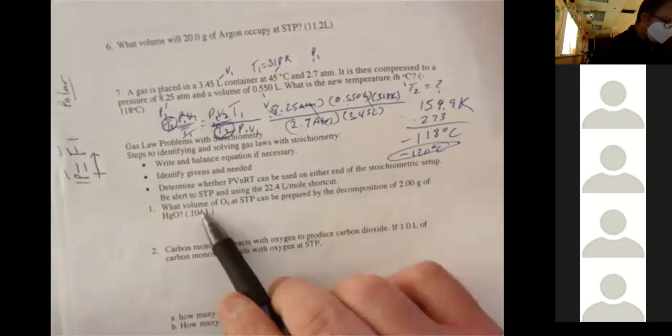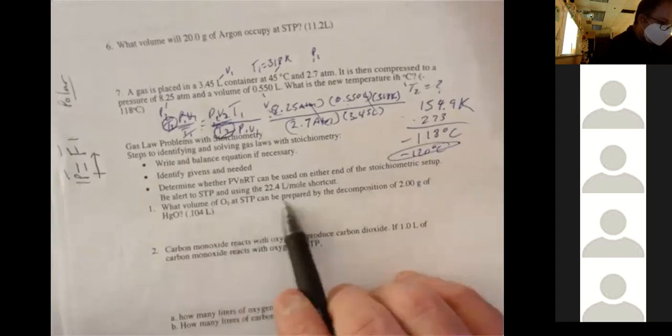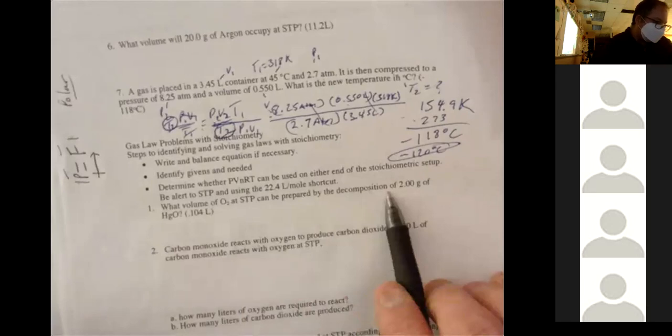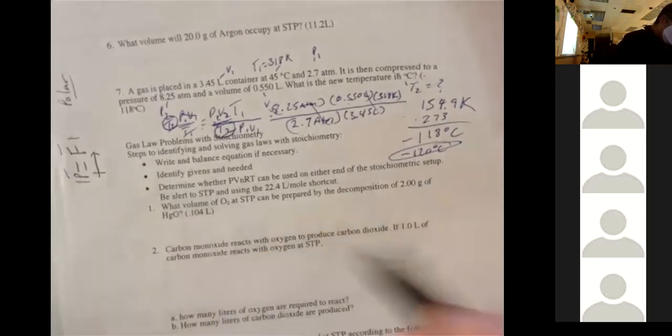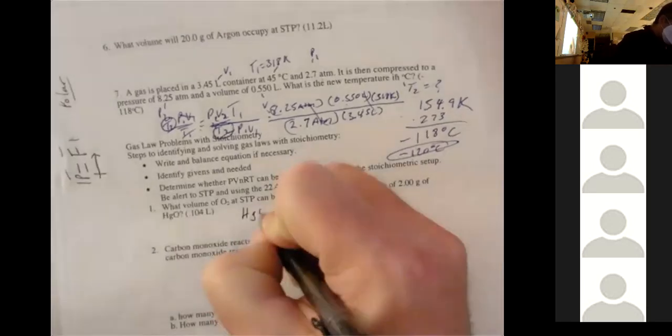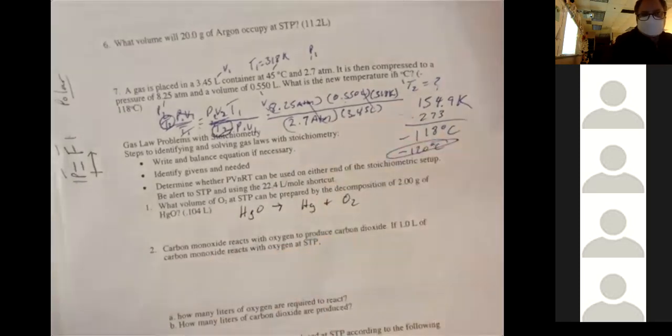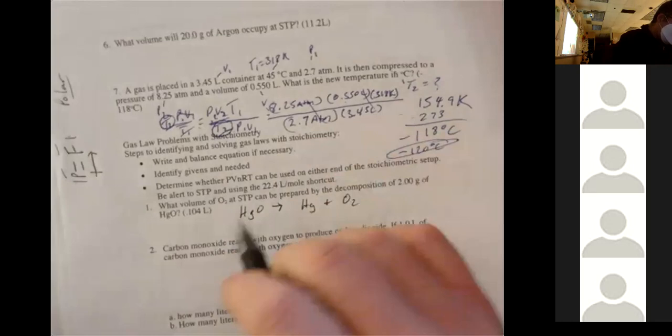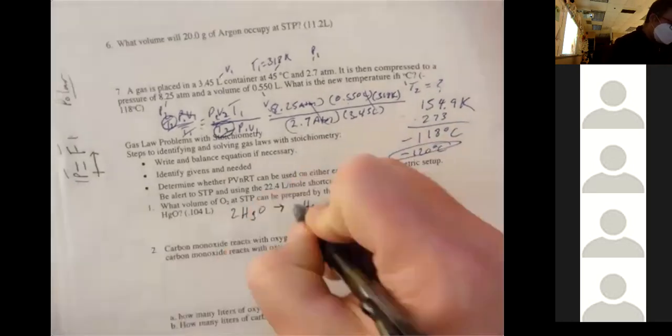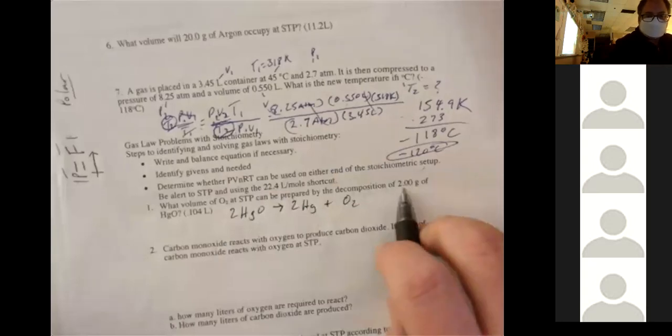What volume of O2 at STP can be prepared by the decomposition of 2 grams of mercury oxide? Mercury oxide decomposes into mercury and oxygen. Decomposition, remember, is a breakdown. So I have 2 oxygens there, so I need a 2 there and a 2 there. They tell me I have 2 grams of mercury oxide.